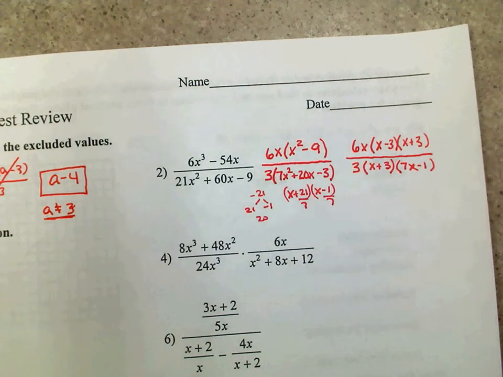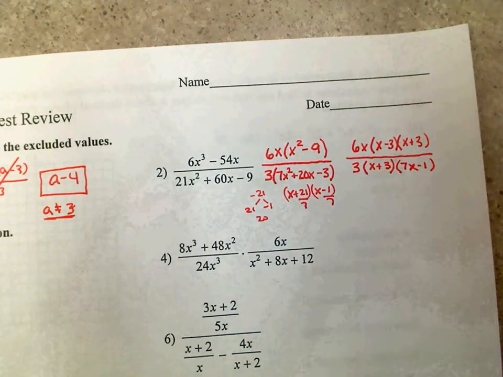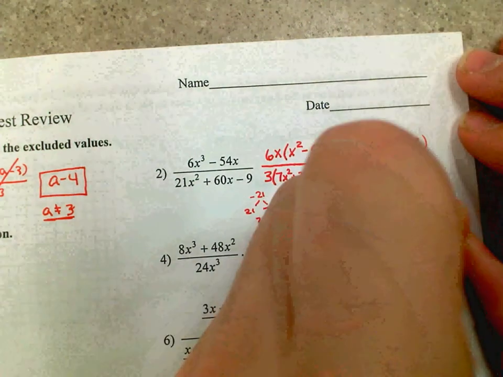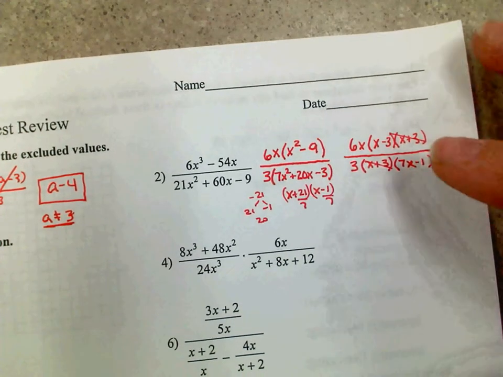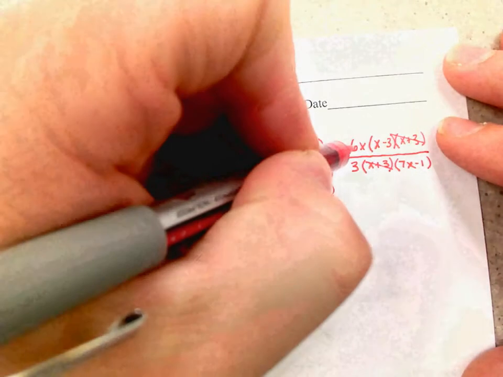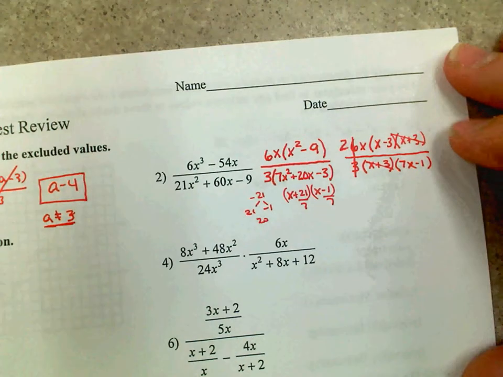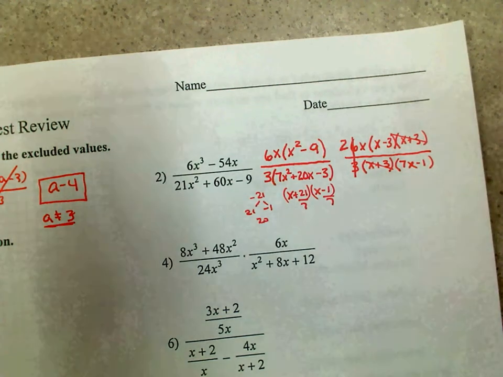Okay, so that one took quite a bit longer to get simplified down, but now that we've got it simplified down, we should be able to very quickly and easily see what parts are the same and what parts can cancel at this point. So I've got an x plus 3 that they both have in common. Those can divide evenly. And I have a 6 divided by 3. 6 divided by 3 is 2. Nothing else is in common, so nothing else can cancel.